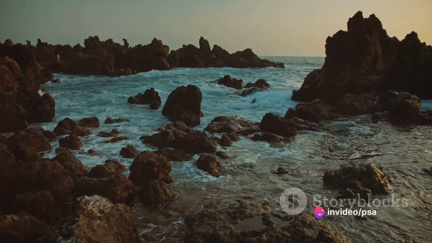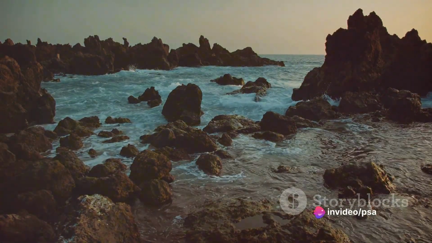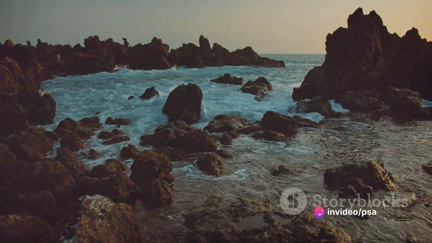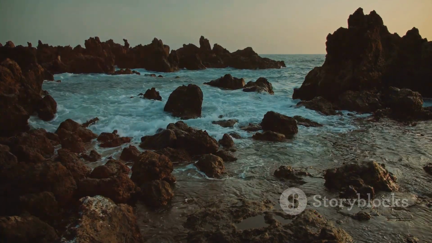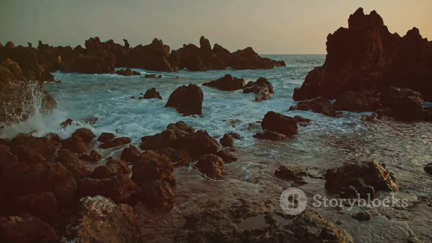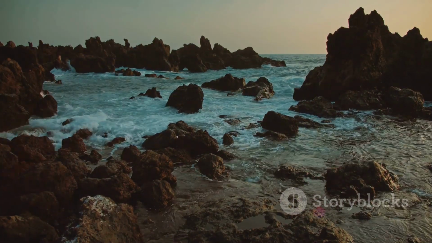Gravity is even responsible for the tides. The moon's gravitational pull causes the oceans to bulge out in the direction of the moon. When the bulge aligns with the coast, we experience a high tide. When it's out of alignment, we have a low tide. So gravity is constantly at work, shaping our world and our universe.